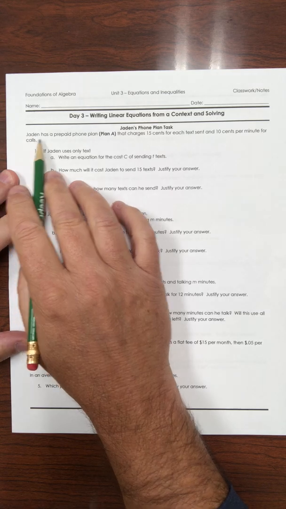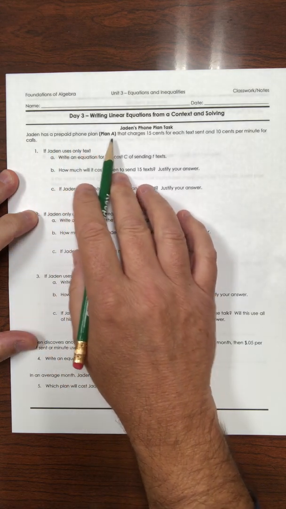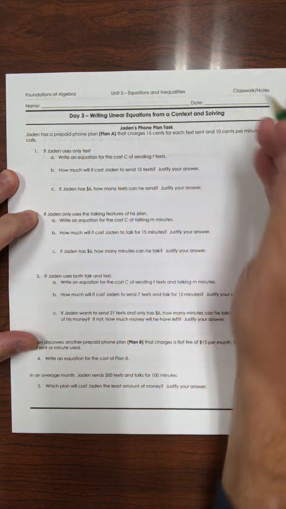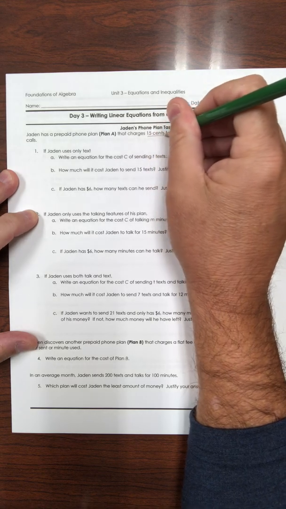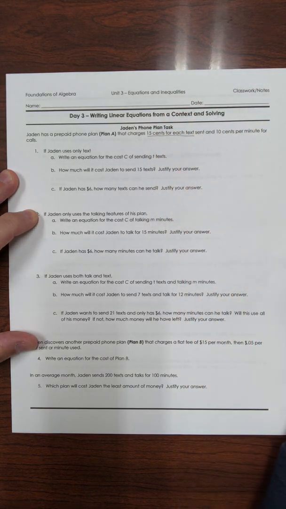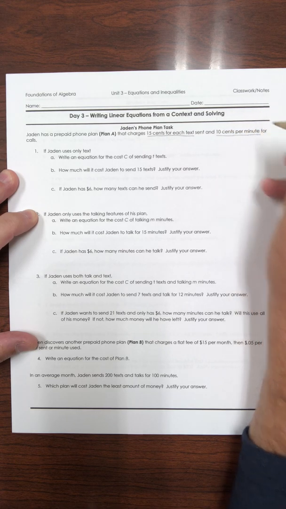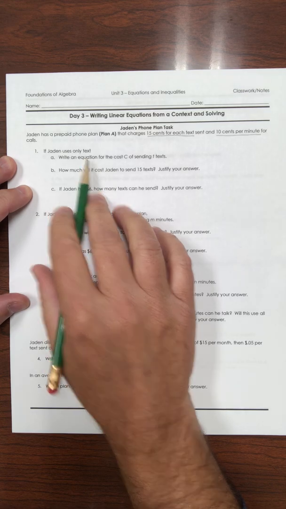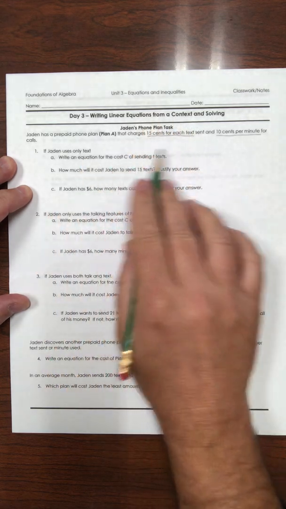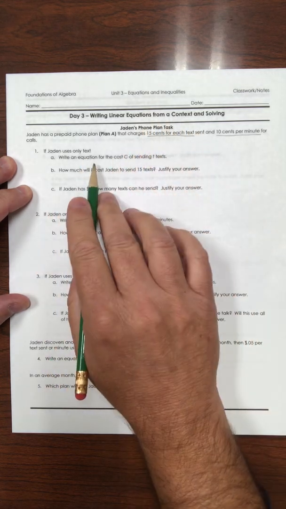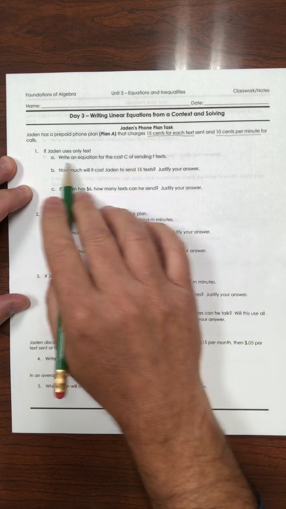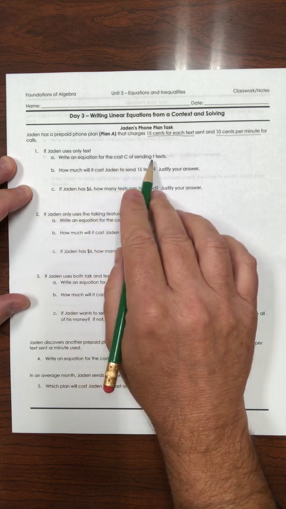So Jaden has a prepaid phone plan, we're going to call it Plan A, that charges 15 cents for each text. So that looks like it's important to me. And then 10 cents per minute. So that looks like it's important to me. All right. If Jaden uses only text, so we're only talking about this part of the problem now, write an equation for the cost C of sending text.